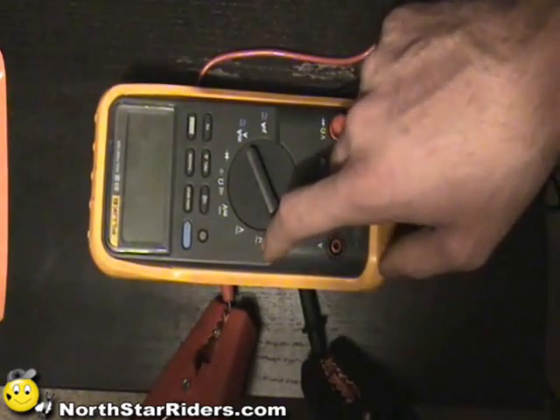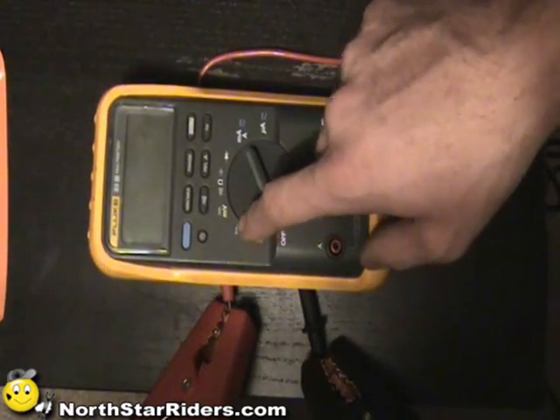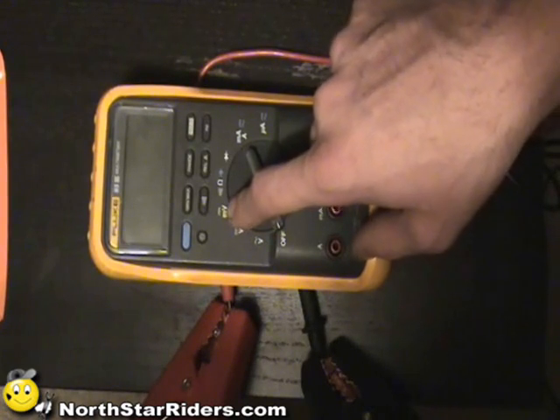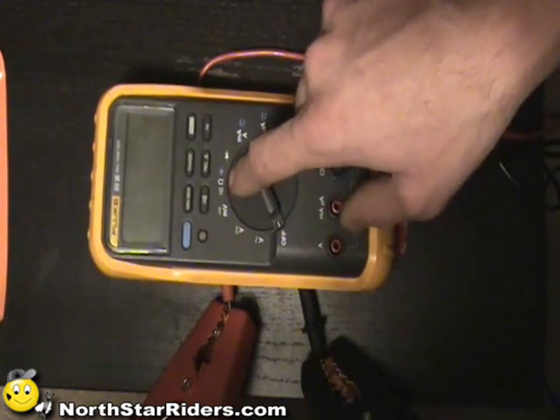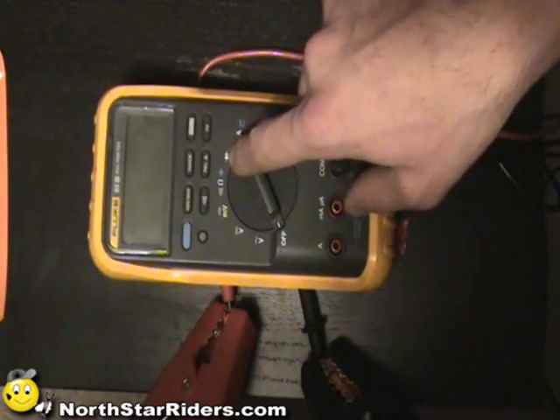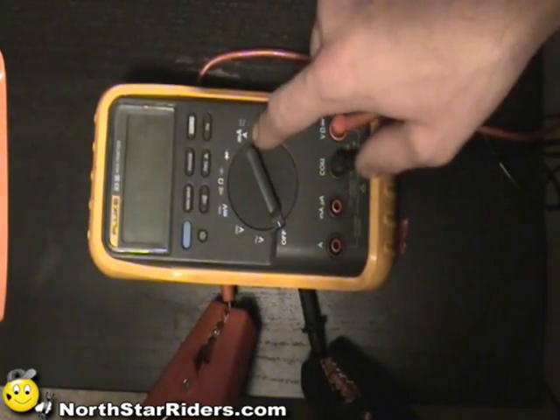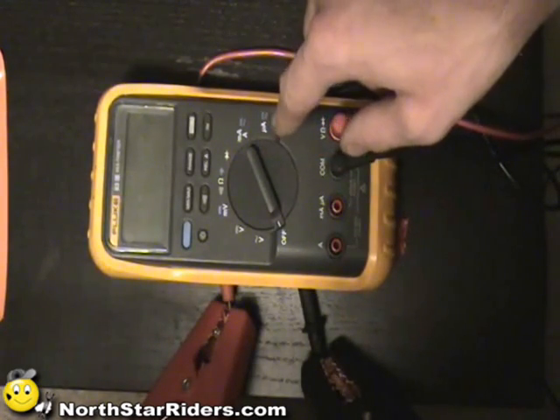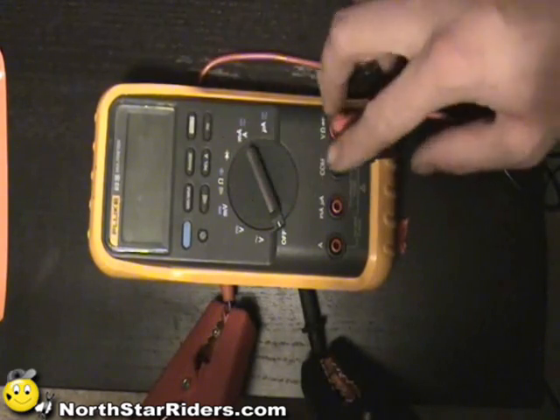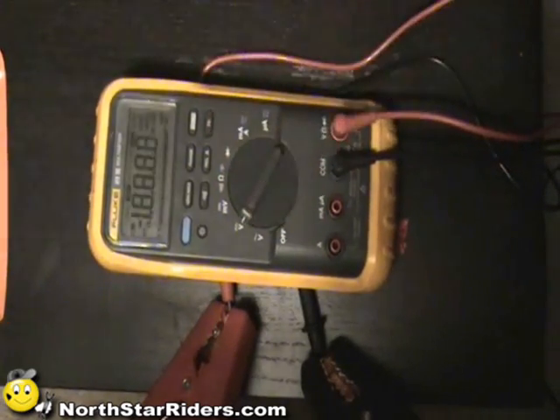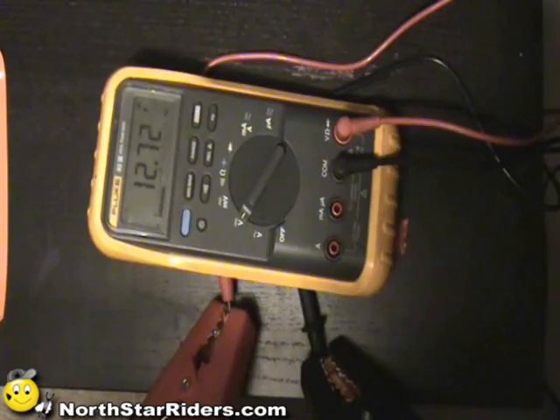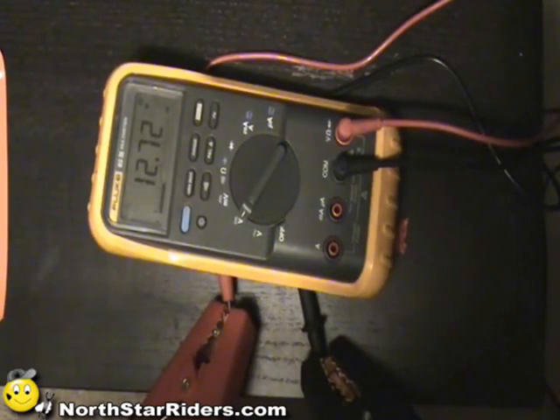Off, voltage AC, voltage DC, millivolts, ohms, diode checking, milliamps, and microamps. I've got the leads hooked up. You put it on volts DC, 12.7 volts.